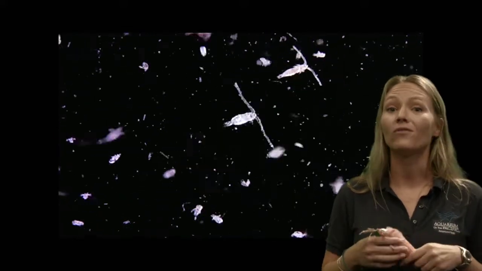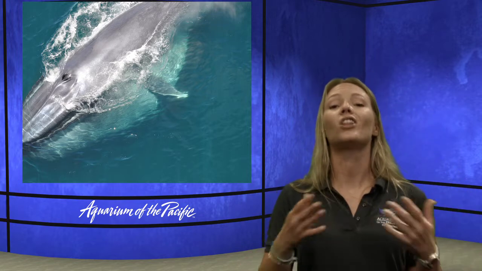Now, they provide food for small fish, but also things like this. Does anyone know what that is? It is the largest animal on Earth, and it eats plankton. This is the blue whale. Now, the blue whale, again, is the largest animal to ever be on our planet, larger than the largest dinosaur, believe it or not. And we have them off of our coast here over the summer months.